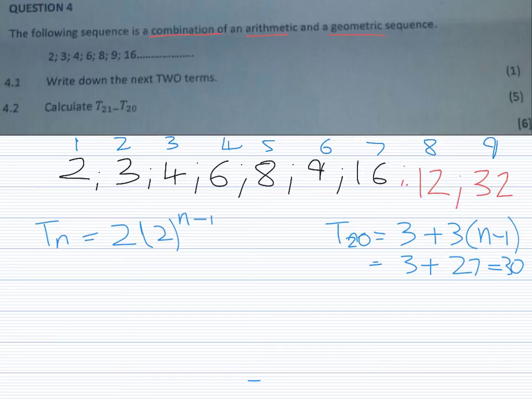That's your general formula for the geometric sequence. And we want to know the 11th term, so it's going to be 2 times 2 to the power of 11 minus 1, which is 10.